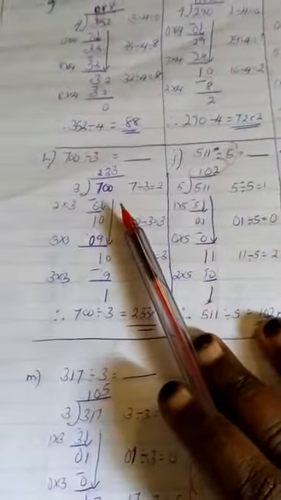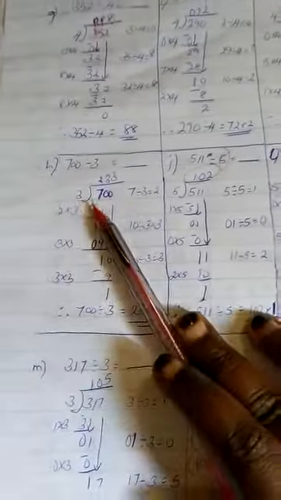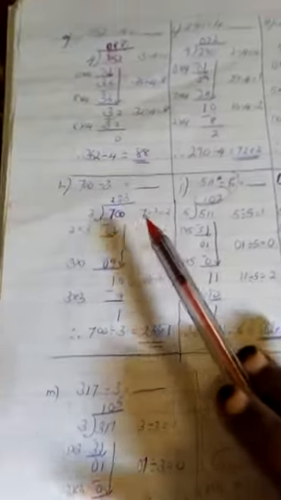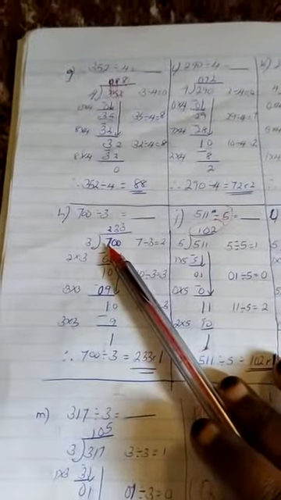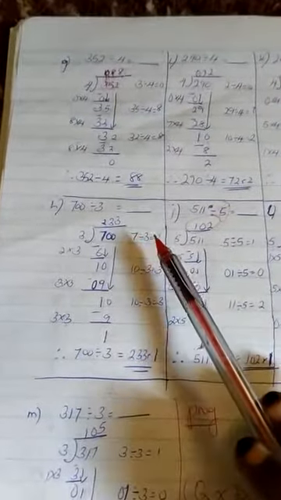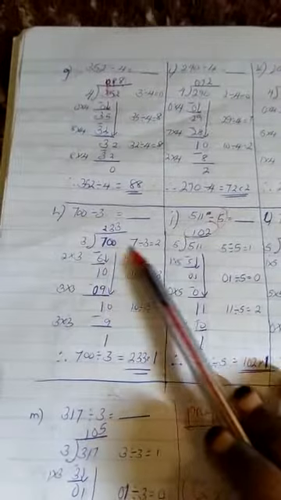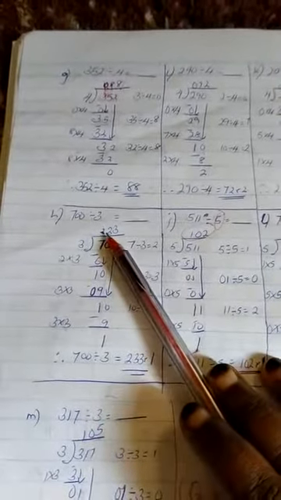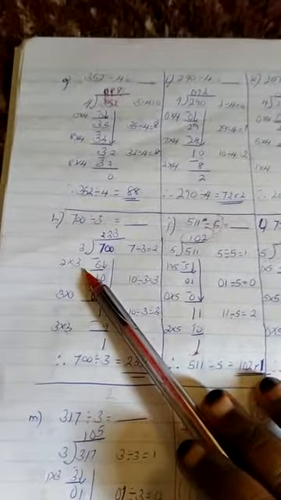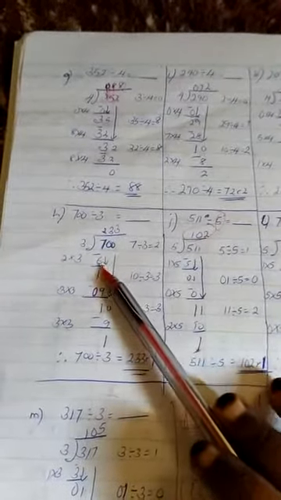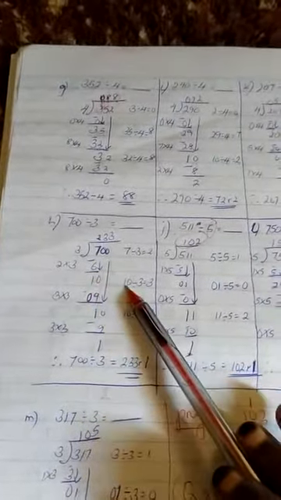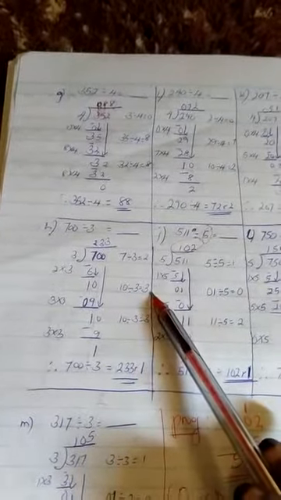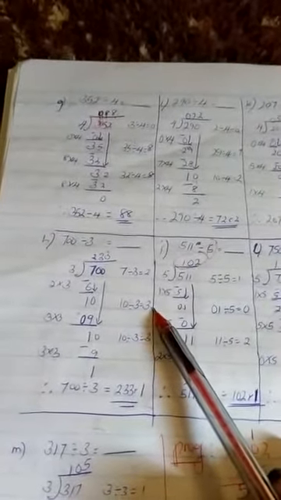I'm going to go through this one lastly. 700 divided by 3. People have tried to do it and they've passed. We have the first digit 7. 7 divided by 3 is 2. We put 2 above here. 2 times 3, we get 6. 7 take away 6 is 1. Bring down the 0. We have 10. 10 divided by 3, only 3 threes are in 10.